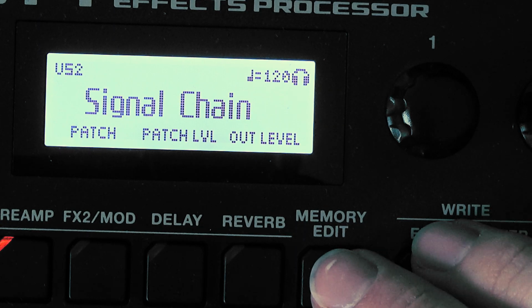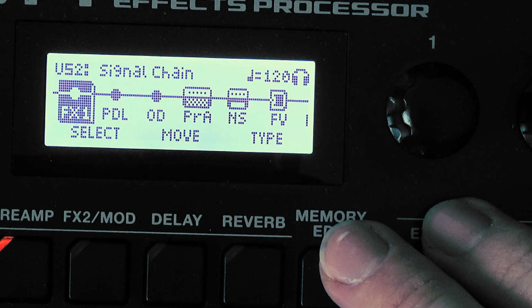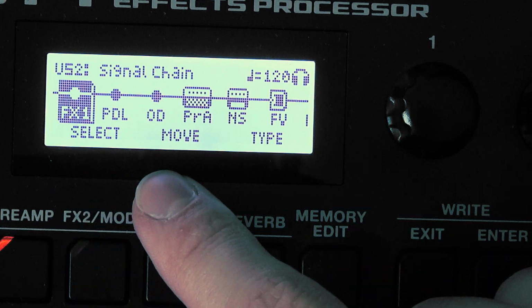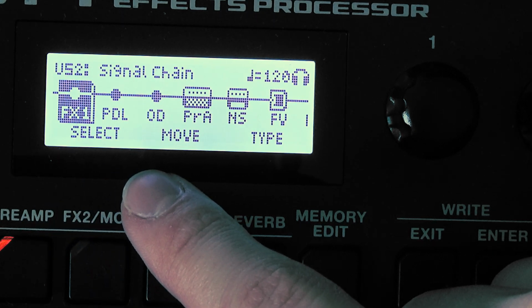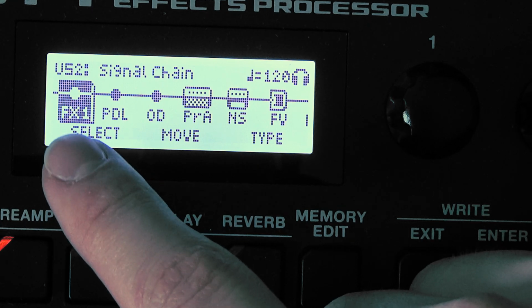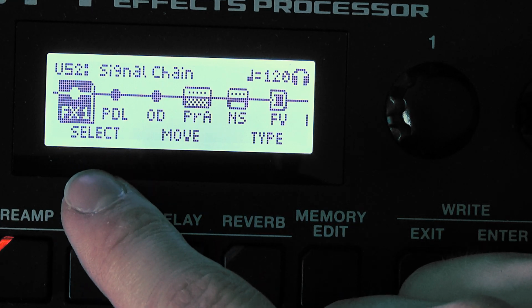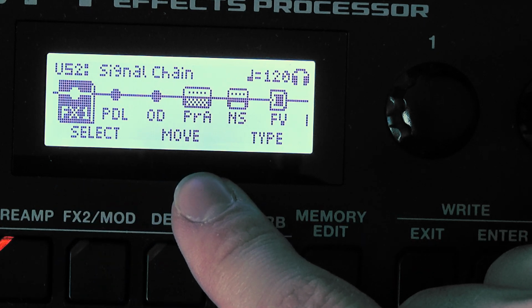So if we press the memory edit button here, it will take us directly into the signal chain. And within our signal chain here we can see the overall layout of the different effects. Depending on which type of effect we have placed our cursor on, we have a selection of different options down here that we can choose from.